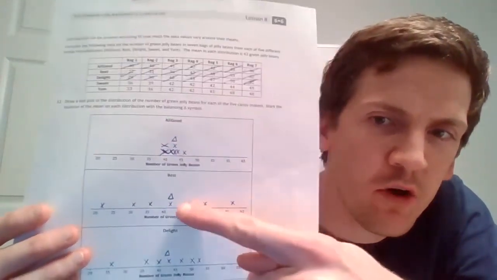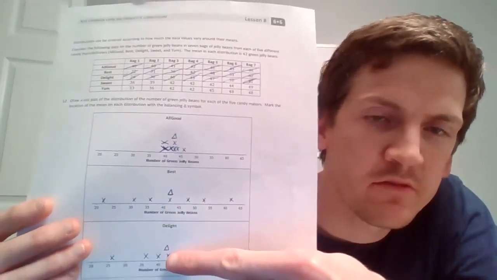Because it's clear that all of these, even though I mark their means in the same spots, they all use different numbers that gave them that average. So if you're comparing Delight's variability to best, it has less variability than the best has, because the best is more spread out, which means it has more variability. Delight is spread out, but not as much as the best one is, right?